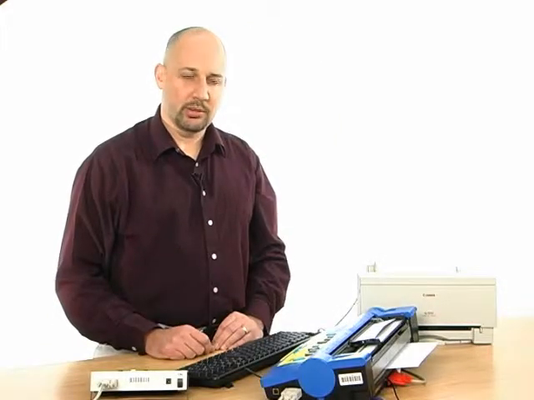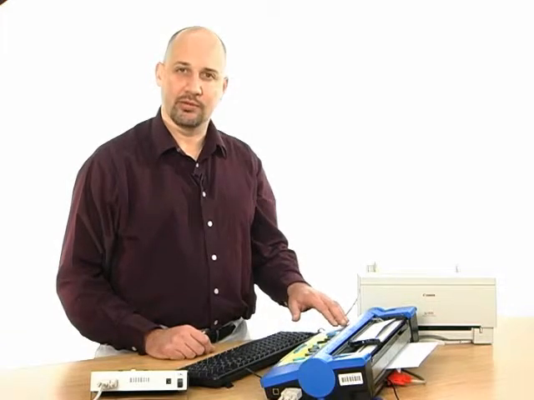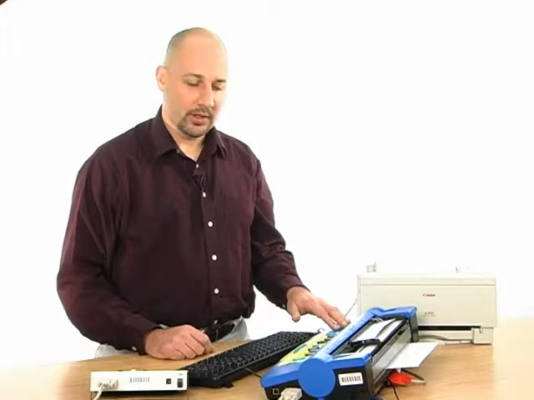In this module, we're going to be talking about how you can set up the Mountbatten Brailler so that it can be a simple device for a classroom teacher to use, even if they're not familiar with Braille.